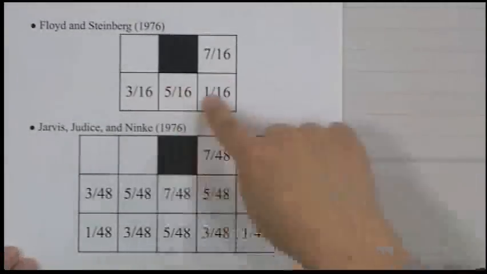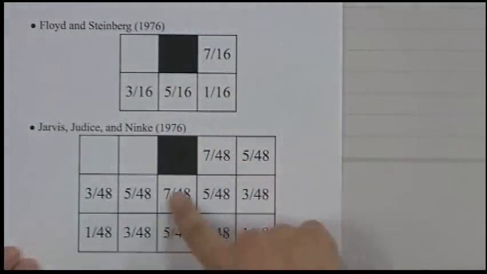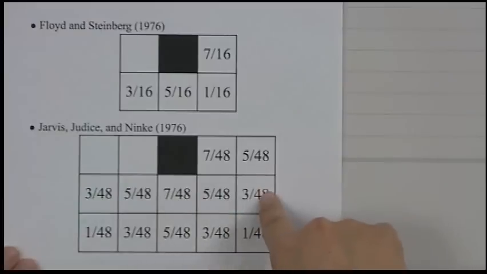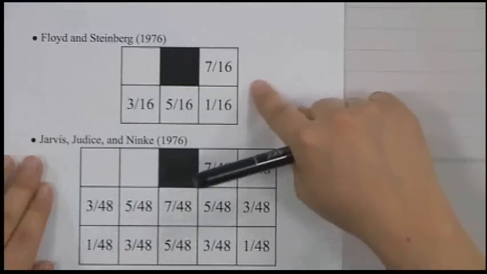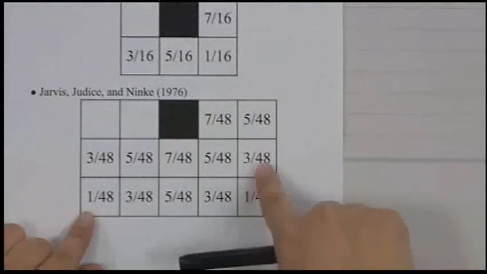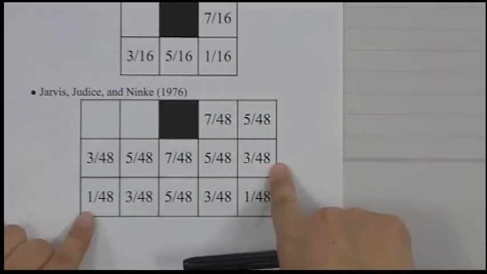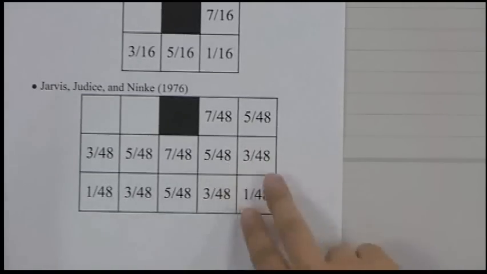Instead of using 4 neighbors, we can use many more neighbors. The computation is going to be expensive, but this has fewer artifacts.